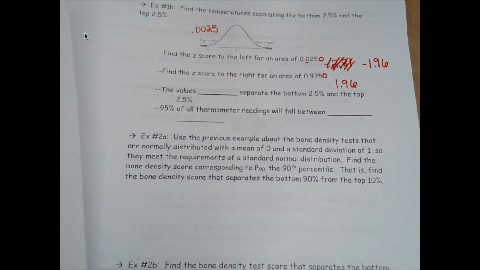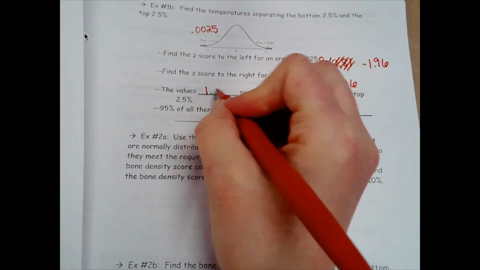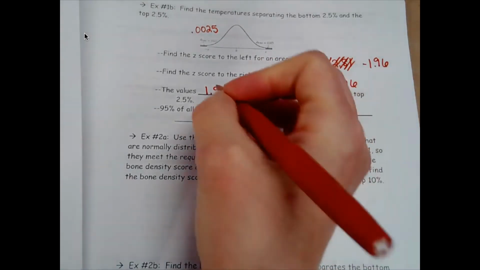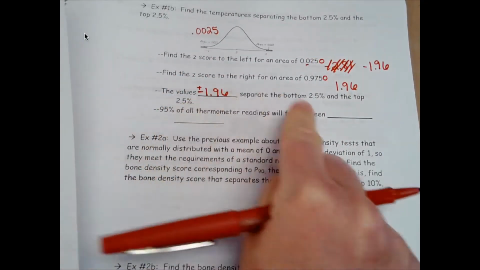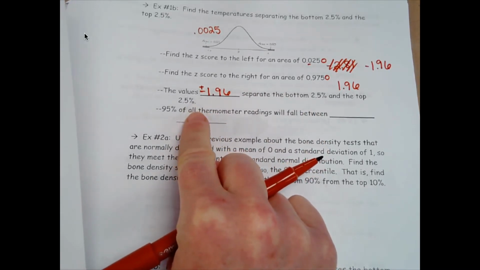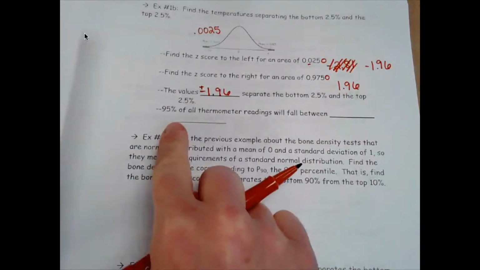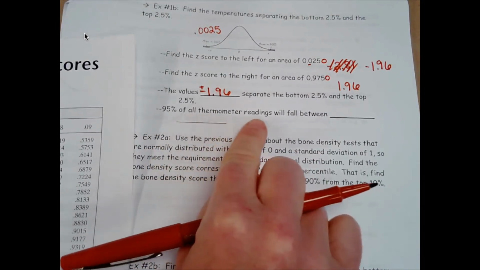So this z-score separates the bottom 2.5% from the top 2.5%. The values 1.96, well, positive, negative. I'm going to put that positive, negative symbol. Separate the bottom 2.5% and the top 2.5%. So together, these contain 95% of all readings.